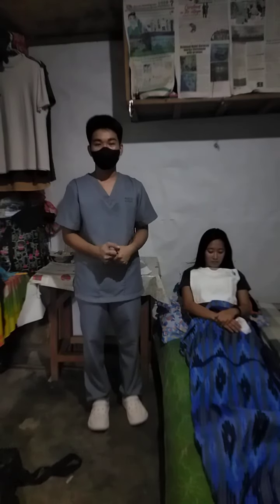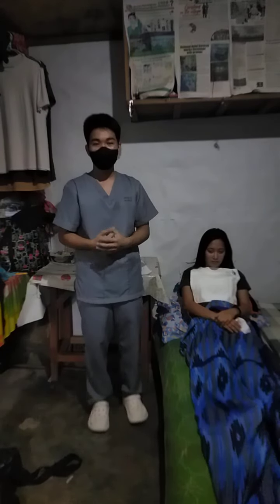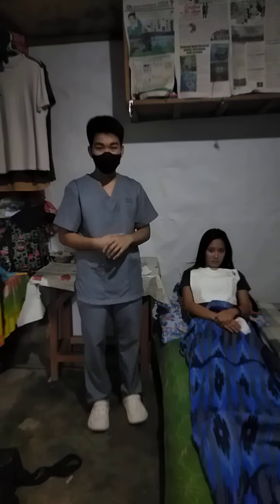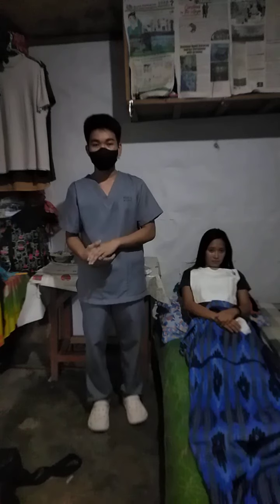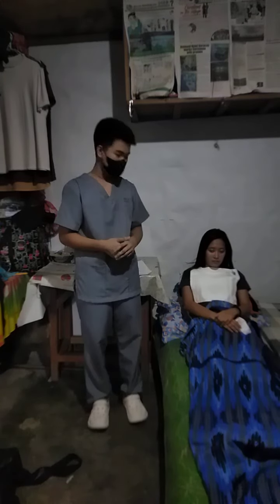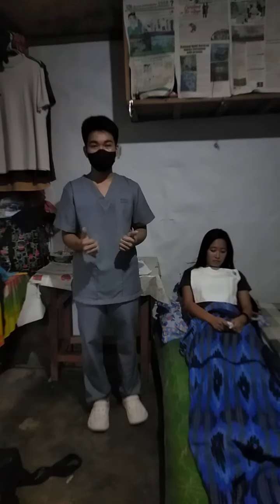Then after that, document all relevant data: record the removal of the tube, the amount and appearance of any drainage if connected to suction, and any relevant assessments of the client. And that's all for the removal of the nasogastric tube.